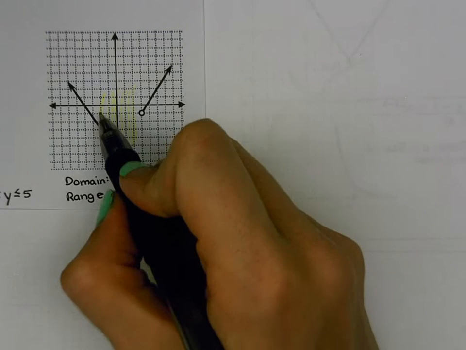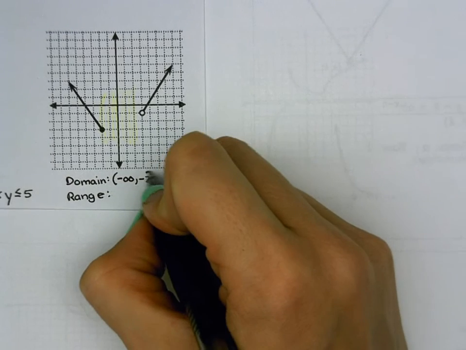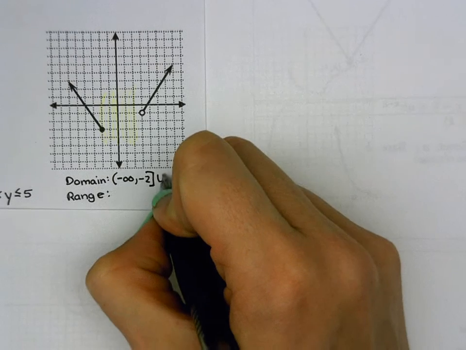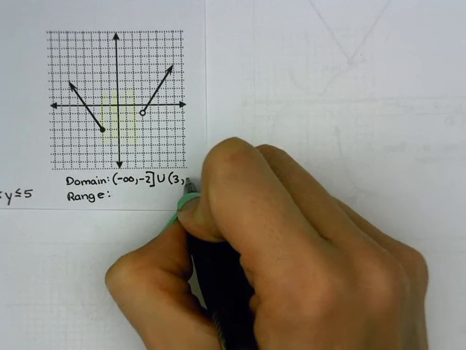This is at x equals -2. And because we have a point, it's a bracket. We restart again at x equals 3, which is a parenthesis, and we go the rest of the way.